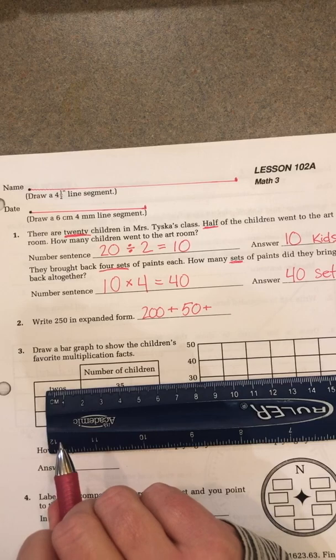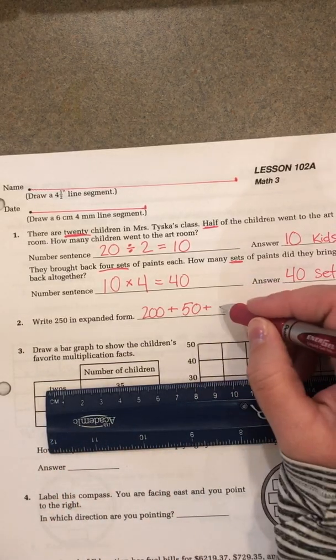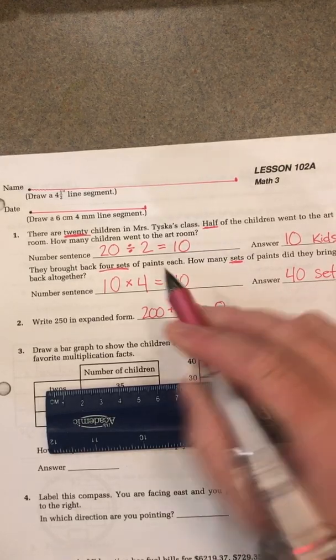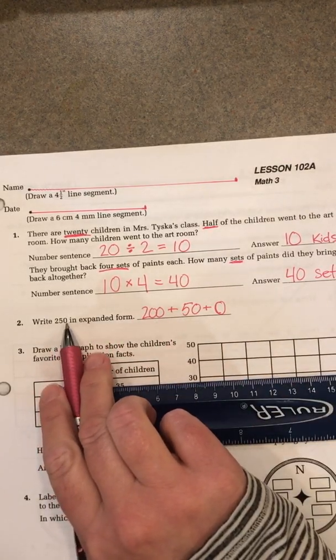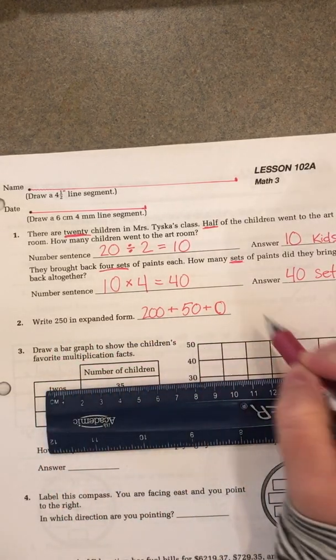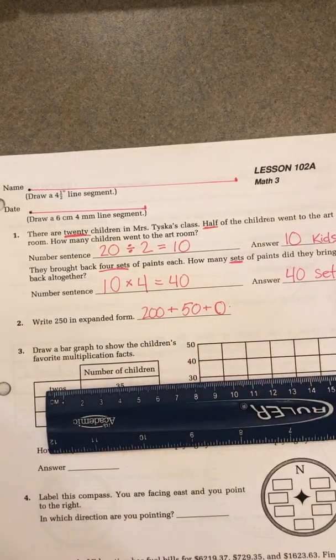Now, is there anything in the ones place? Nope. So you probably wouldn't have to put this, but I will anyway, because I tell you to have something for every place value over here. So we have 200 plus 50 plus 0. When we add that all up, it should be 250, but this is what expanded form looks like.